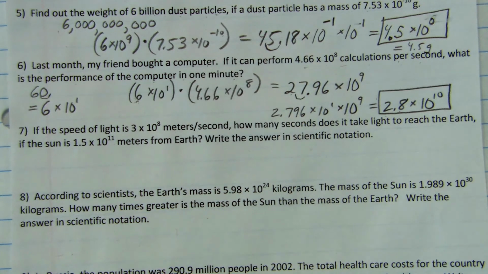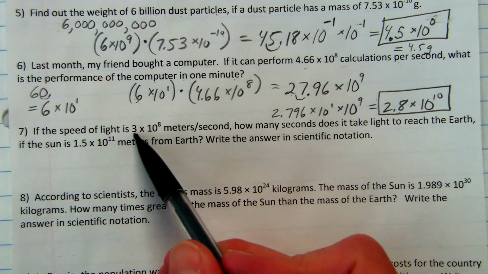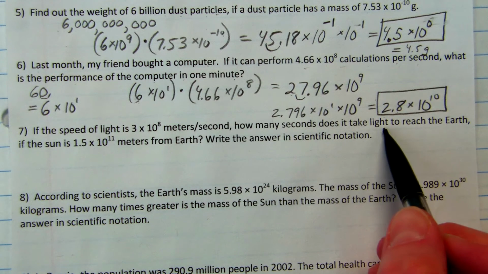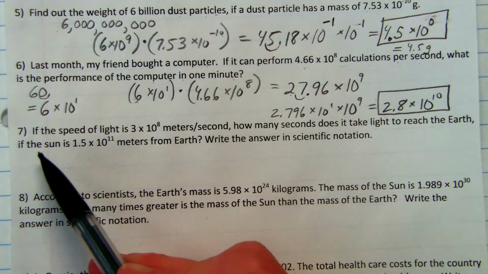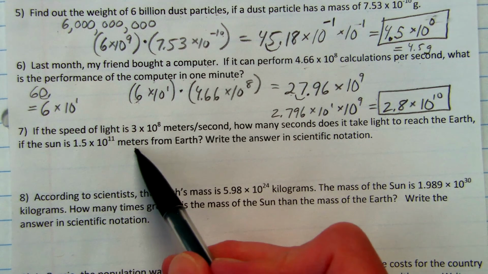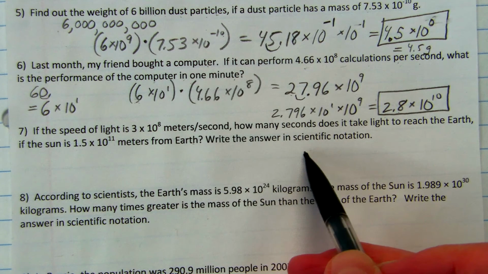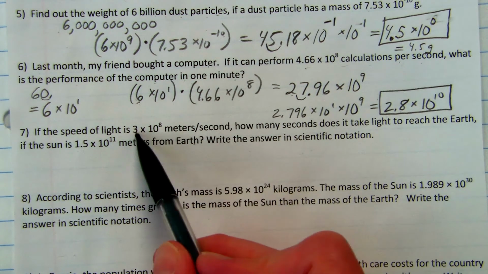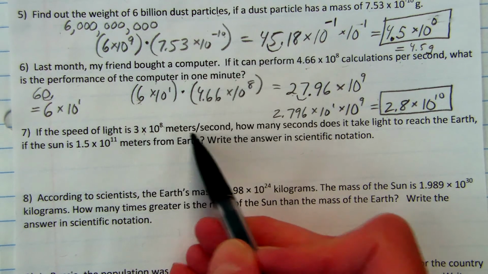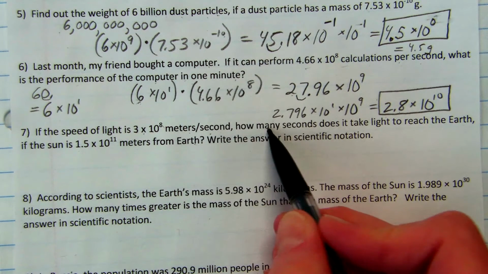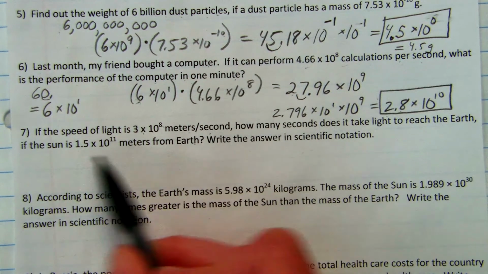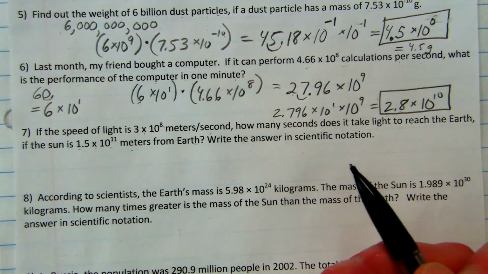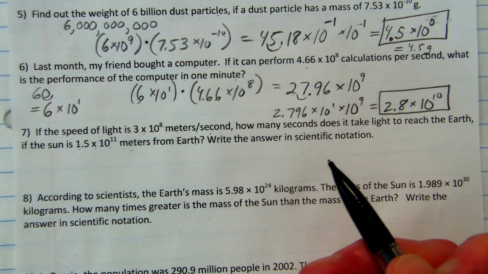All right, number 7. If the speed of light is 3 times 10 to the 8th meters per second, how many seconds does it take light to reach the Earth if the sun is 1.5 times 10 to the 11th meters from Earth? Write the answer in scientific notation. So the speed of light is 3 times 10 to the 8th meters per second. It wants to know how many seconds it takes to reach Earth if this is our meters. So what operation are we going to be using here?